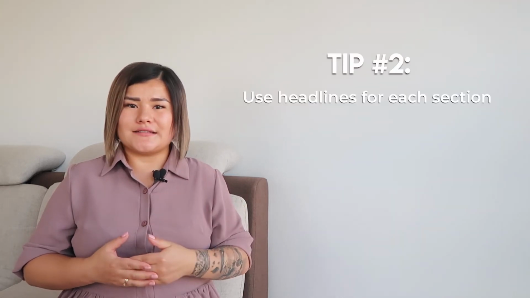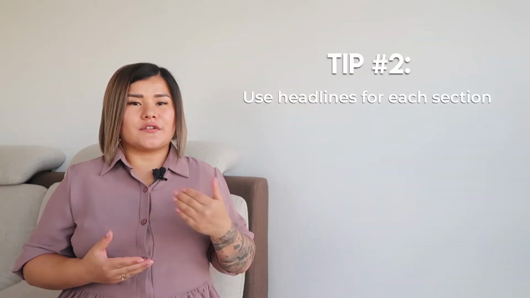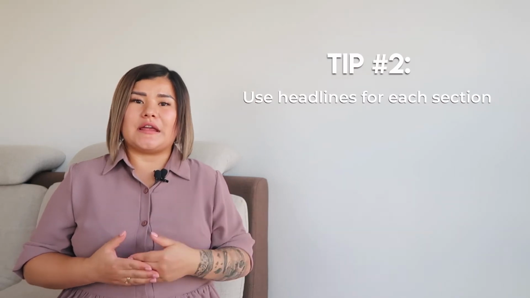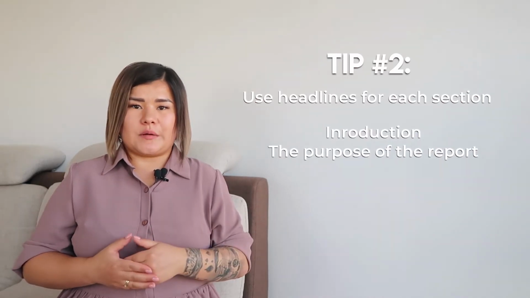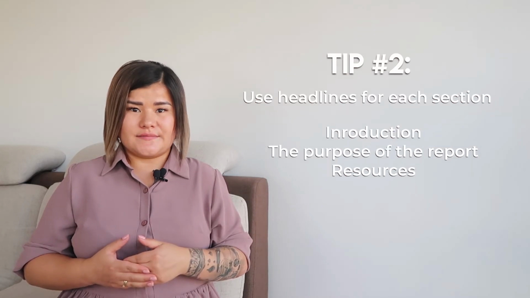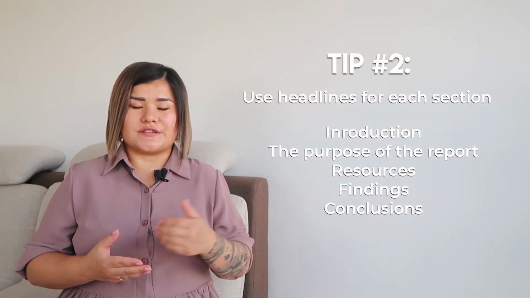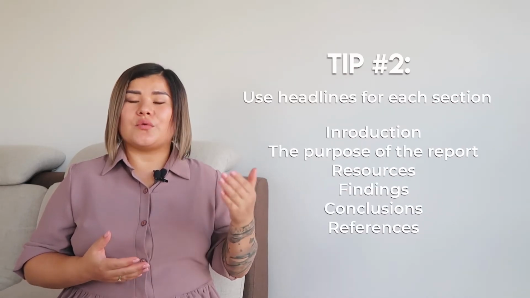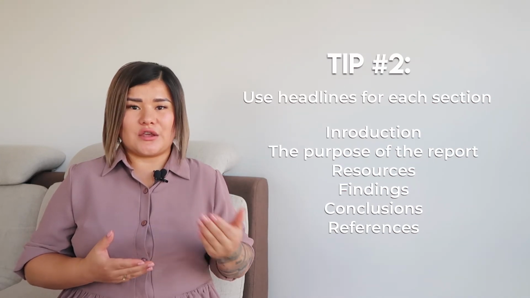Tip number 2. When writing a report, please use headlines for each part. For example, the headline can be introduction, the purpose of the report, resources, findings, conclusions, references, where you mention all of the sources that you used.